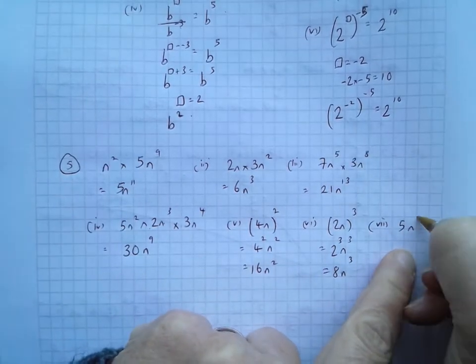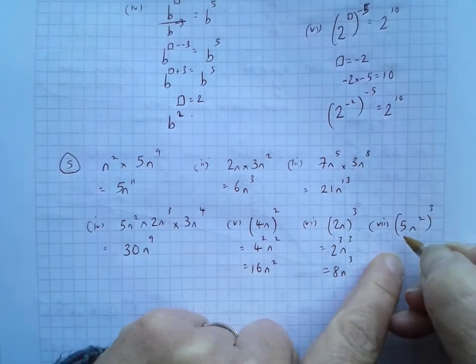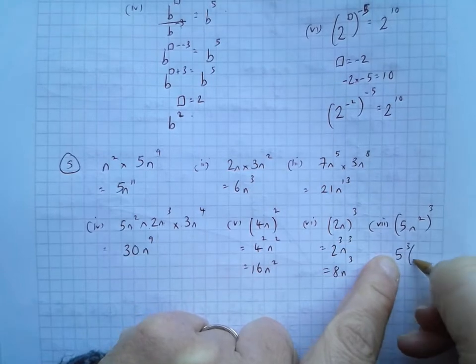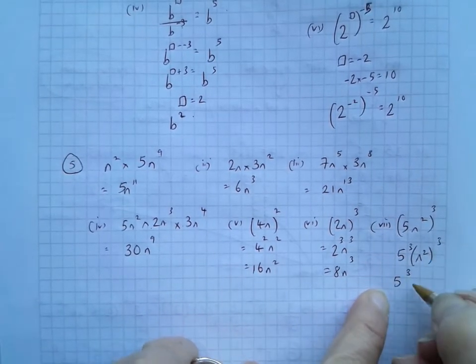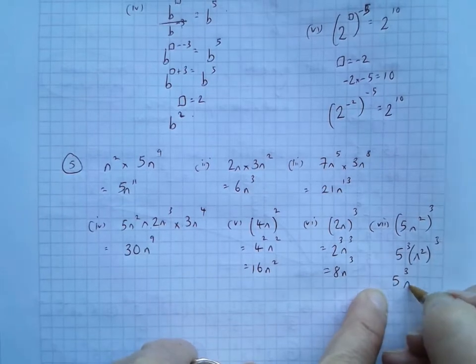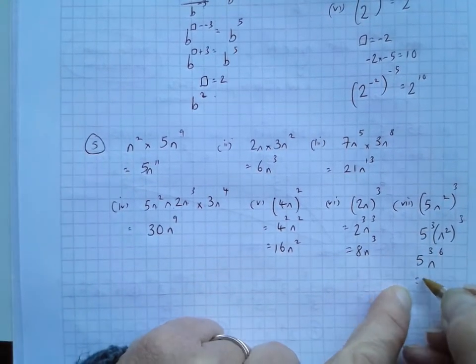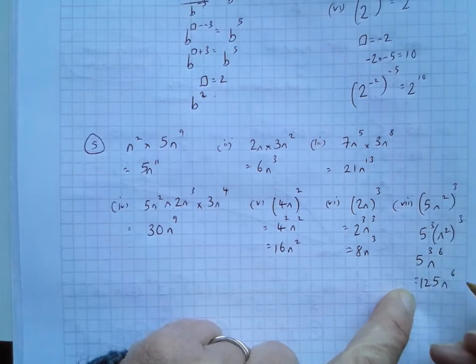Part 7, 5n squared cubed, so it's 5 cubed and then n squared cubed. So 5 cubed, 2 by 3 for those powers because it's a power to a power, n to the power of 6. So 125n to the power of 6.